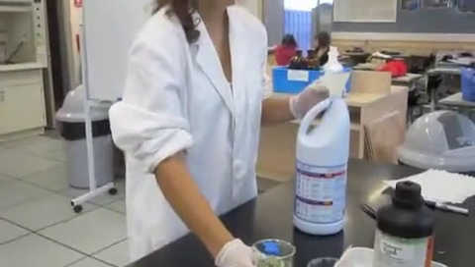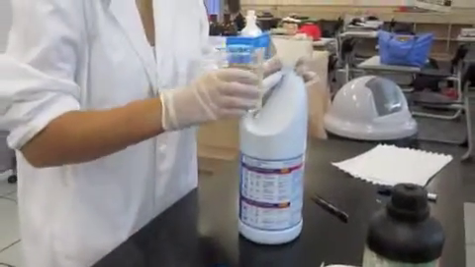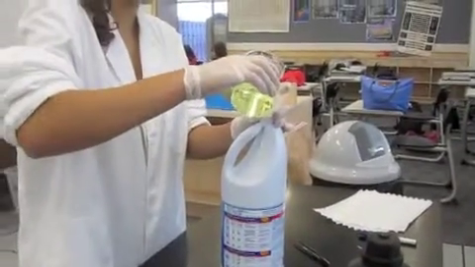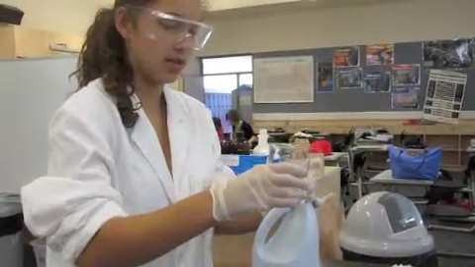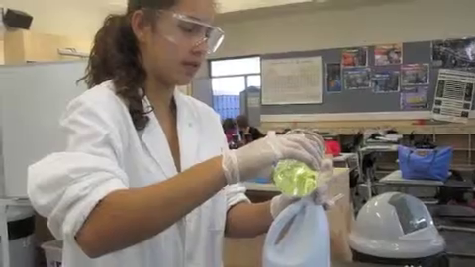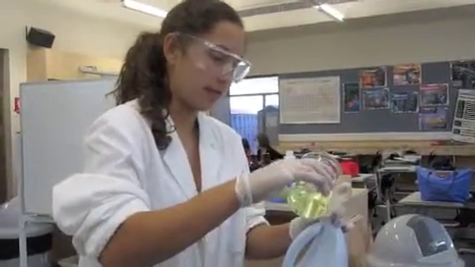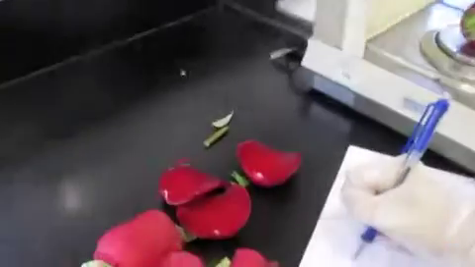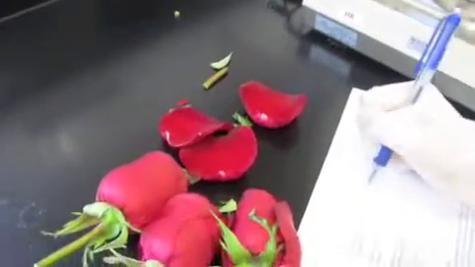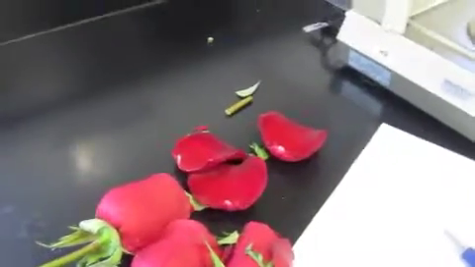Okay, so we've decided to reduce the amount of bleach that we use to 150 milliliters because we don't have enough hydrogen peroxide. So we have to make sure that we have 150 milliliters of NaOCl before we continue. Okay, Heather is massing the roses and ensuring that all of them weigh the same mass. We've decided to take some petals off.